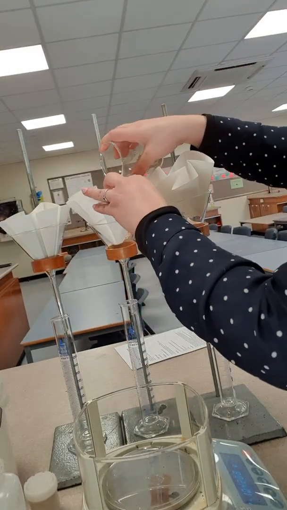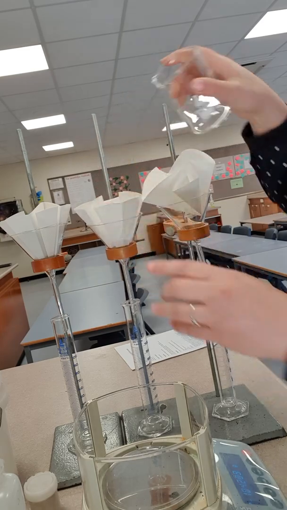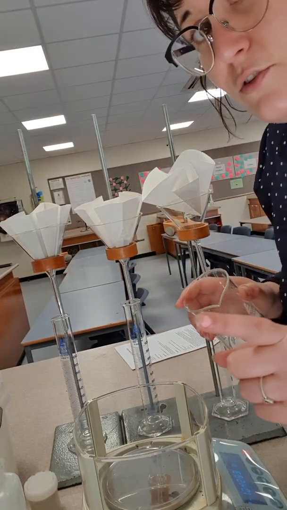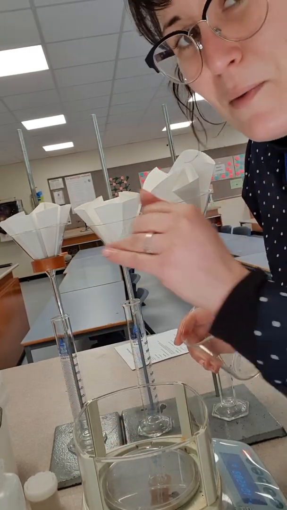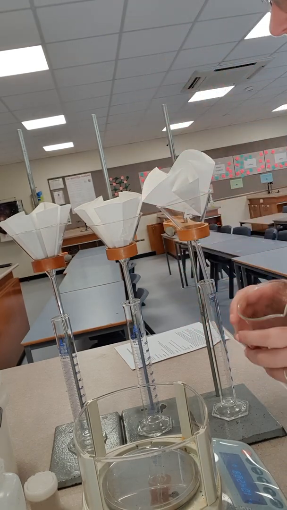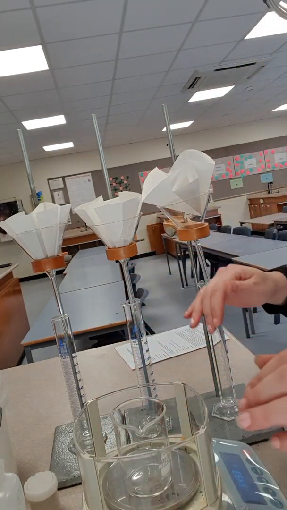Okay. And those kind of thoughts can lead you to more hypotheses about what might happen when we put water in there. Okay, 50 grams of sand, done.